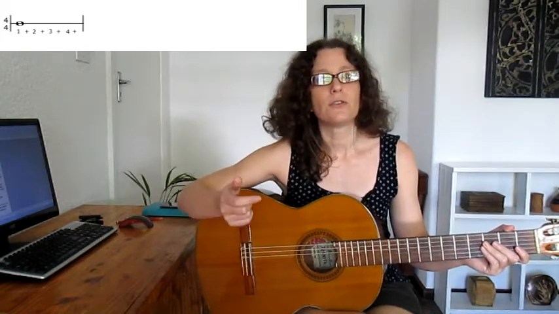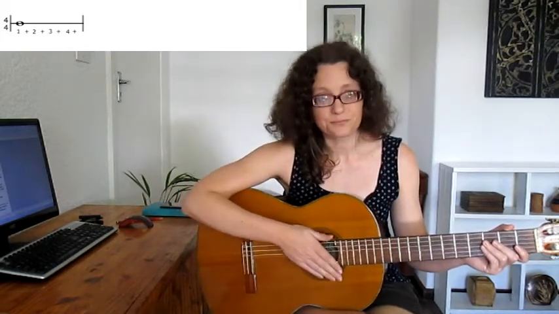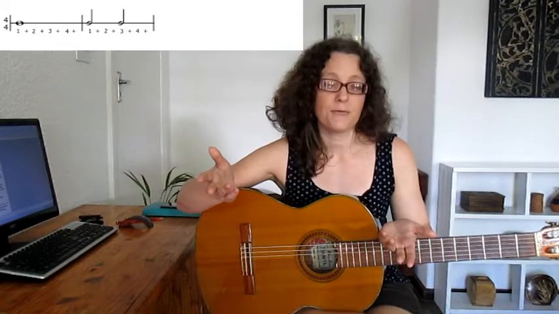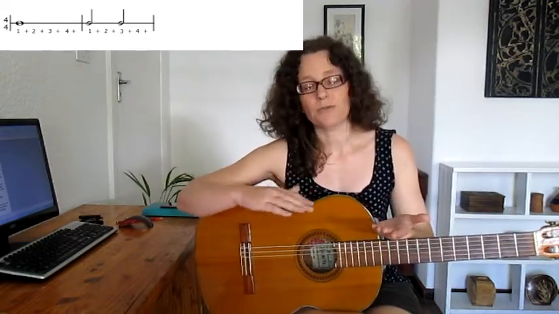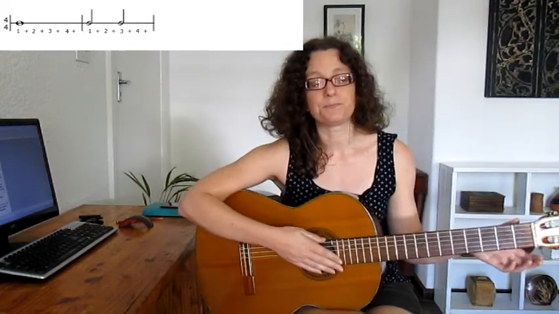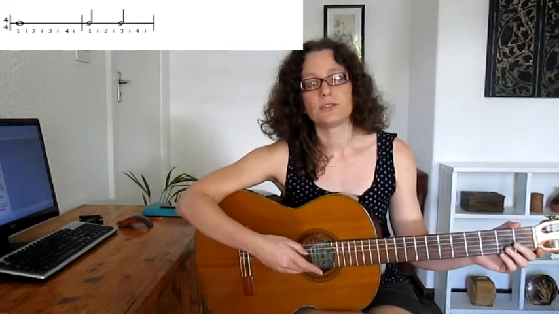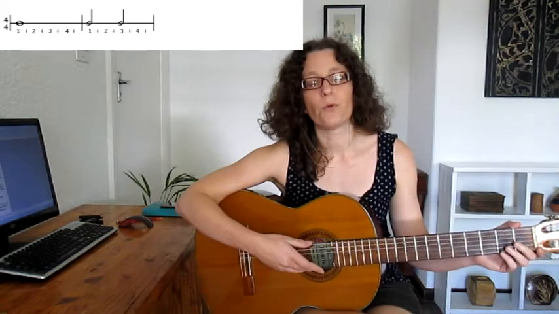1, 2, 3, 4. Then, to make it shorter, we just add a line on the side, and that's called a stave, and we divide that note now into 2, or by half, so it's equal to 2 pulses. And 1, 2, 3, 4.